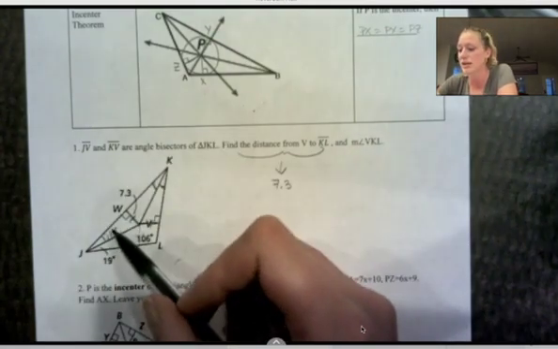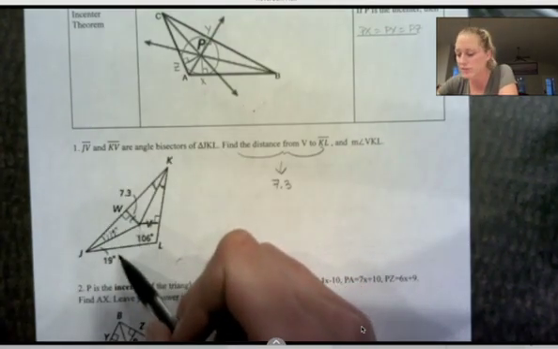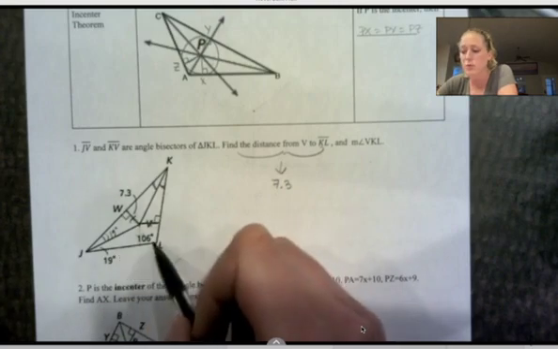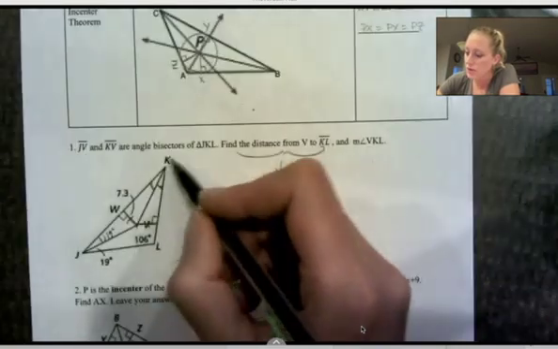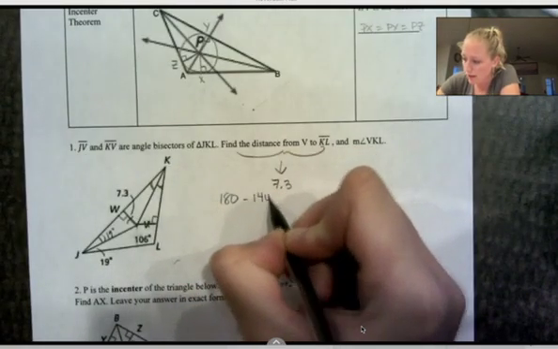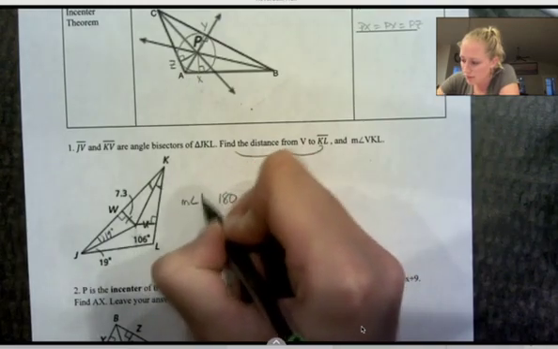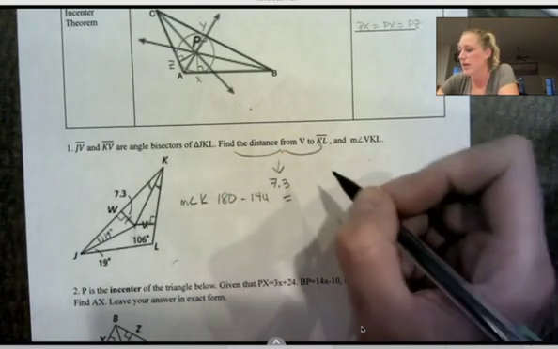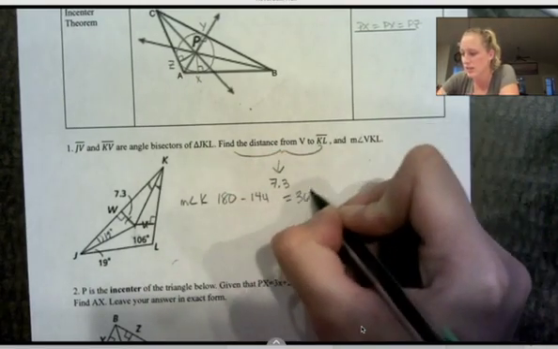So I have 19 plus 19 is 38. 38 plus 106 is 144, okay? And so to get angle K, I'm going to do 180 minus 144. So this is the measure of angle K, which I get 36, okay?